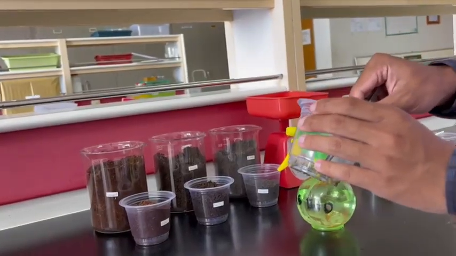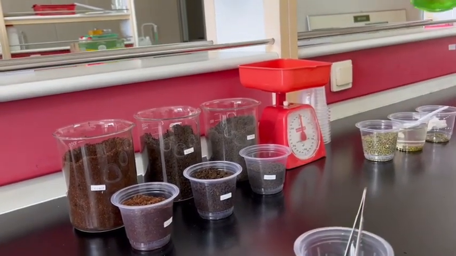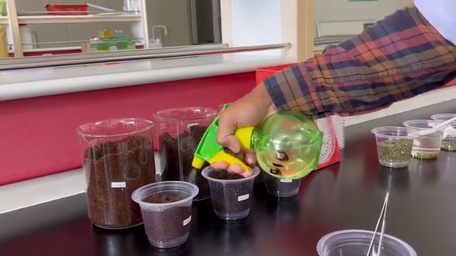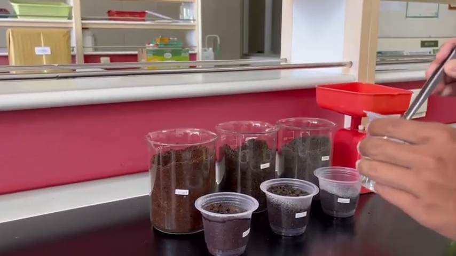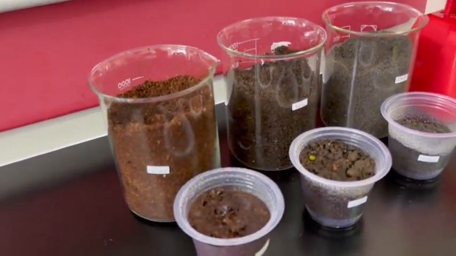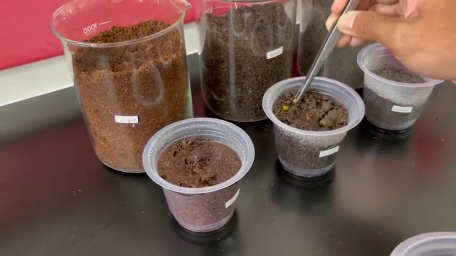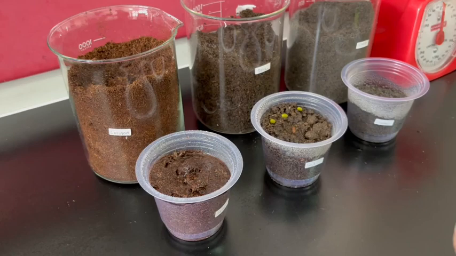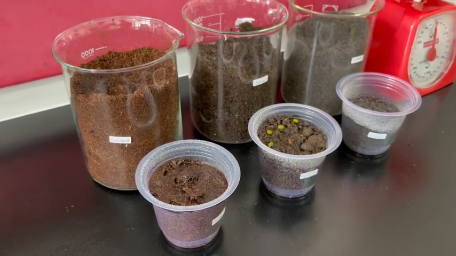I want to plant this seed here, but before we do that, I want to spray the media to make this humid media. Plant the mung bean in the media, and here I want to plant 10 seeds of mung bean on each media.